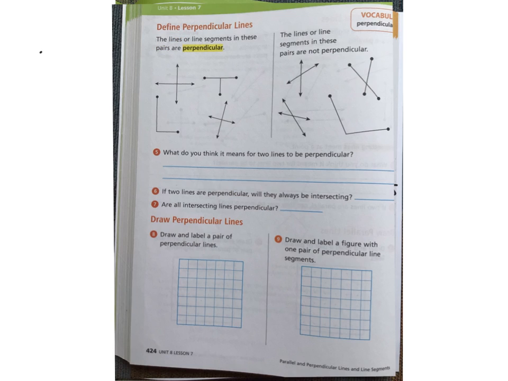All right, on this page, our vocabulary word is perpendicular. You might want to say that, perpendicular. We did talk about that one in third grade as well. And it says, how do we define perpendicular lines? The lines or line segments in these pairs are perpendicular.